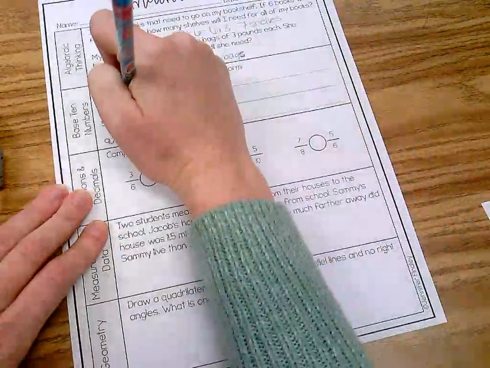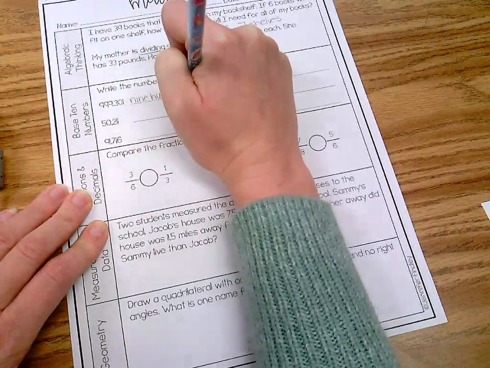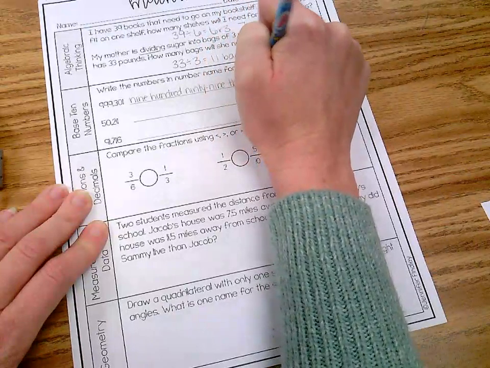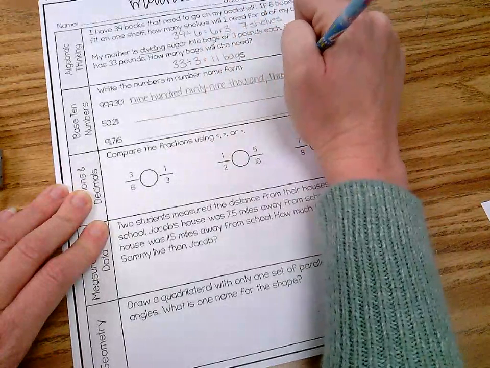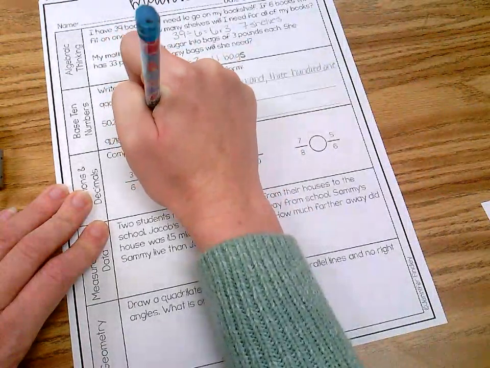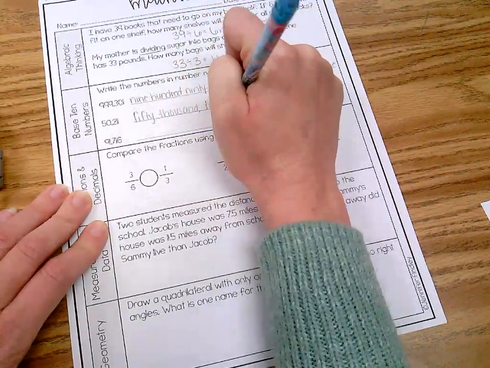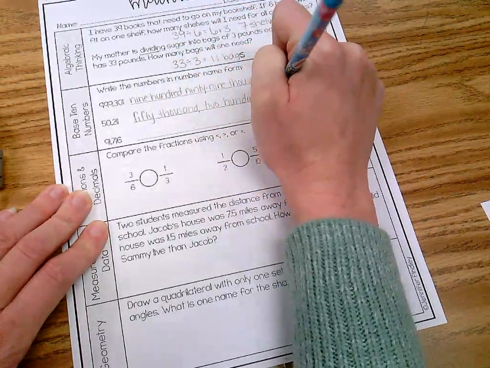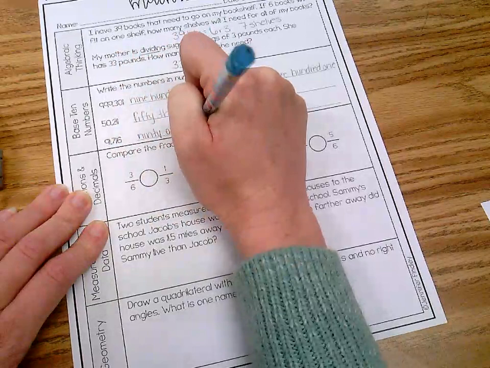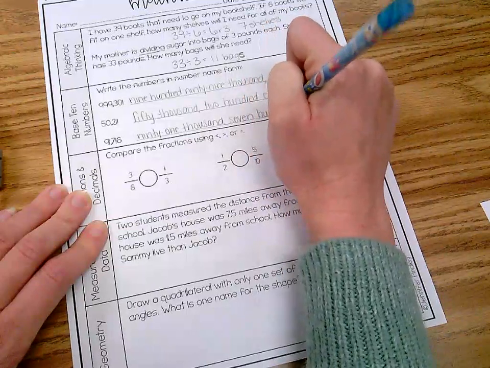Then we're writing the number in name form. So this is 999,000. Remember, we say those groups at a time. 301. This is 50,000. 211. And this is 91,000. 716.